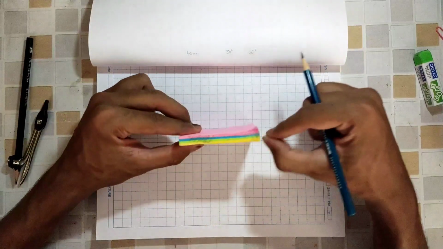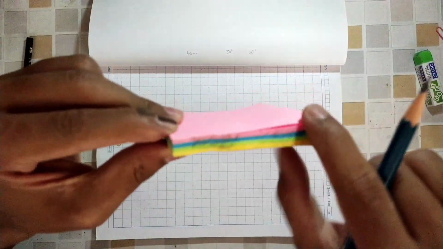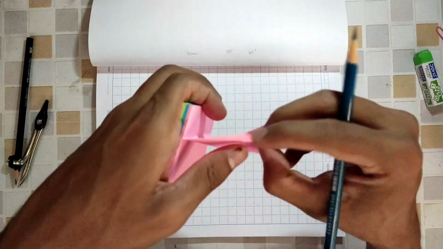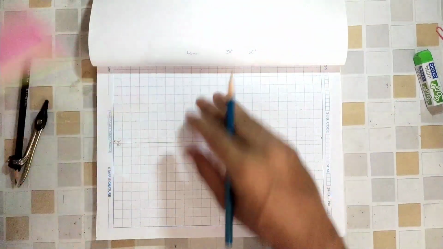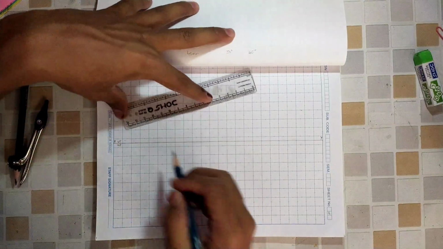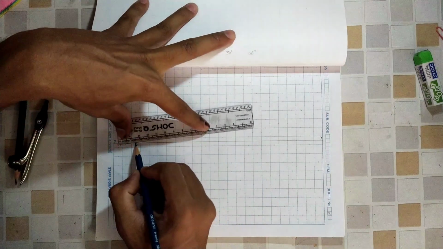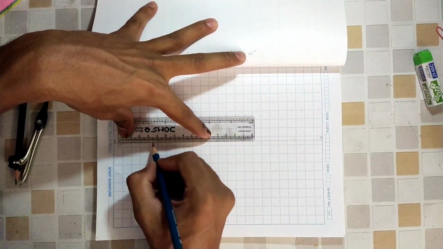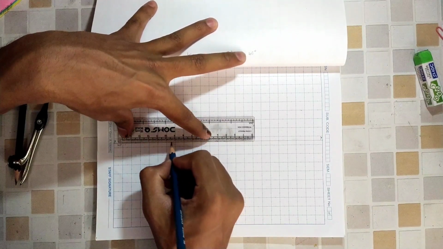This is a solid object, so don't go with the lines. Suppose this is only a paper. Now see here, only a line, right? So it will be a line like this, so it's resting like this. So what you have to do is just pull a 4 cm line like this. Okay, so let me do that first. 1, 2, 3, 4.